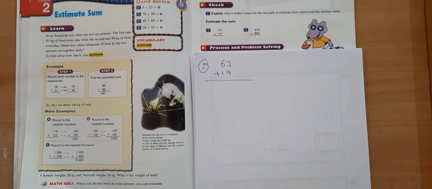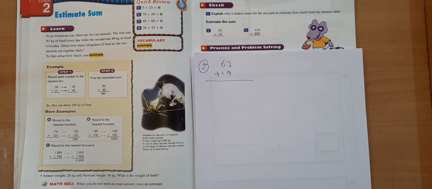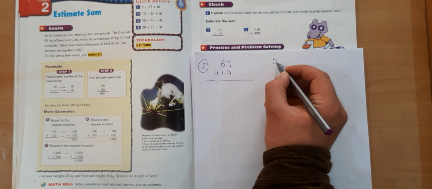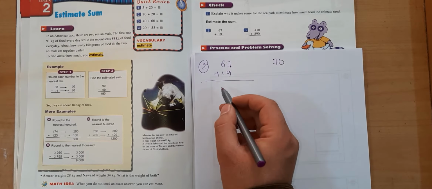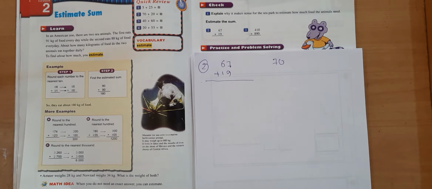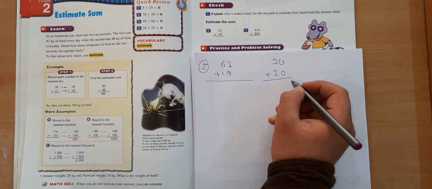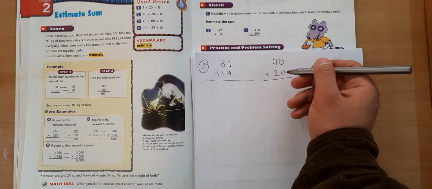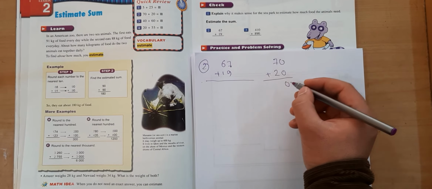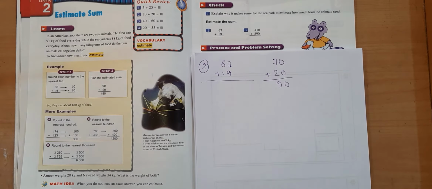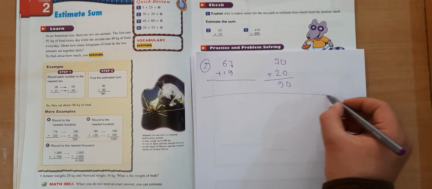Estimate the sum. Remember, first we are going to round each number to the nearest 10, then we're going to estimate the sum. 67 is closer to 70, and if you want to round 19 to the nearest 10, it becomes 20. Now we're going to estimate the sum. 0 plus 0 is 0, 7 plus 2 is 9. So the sum is 90.